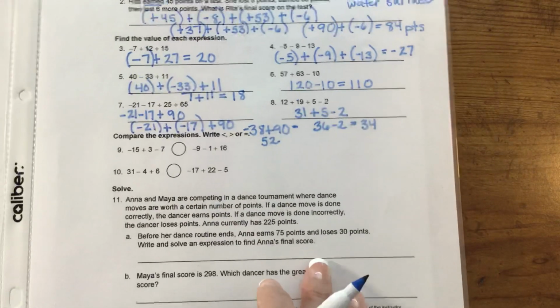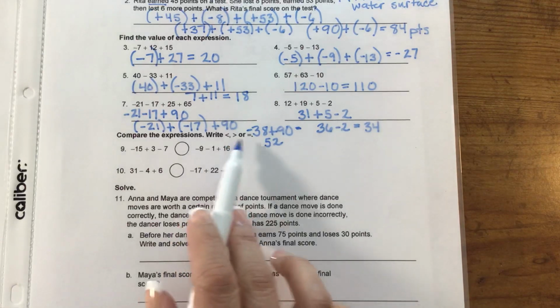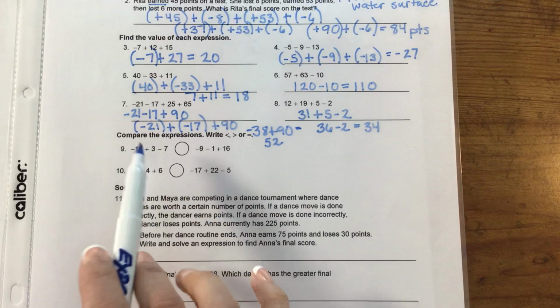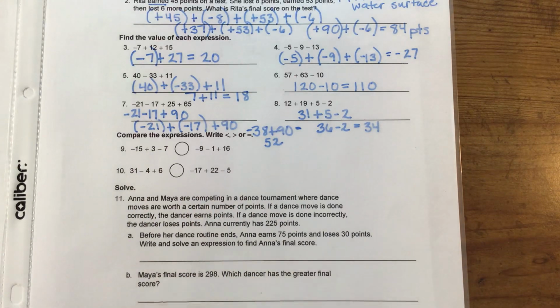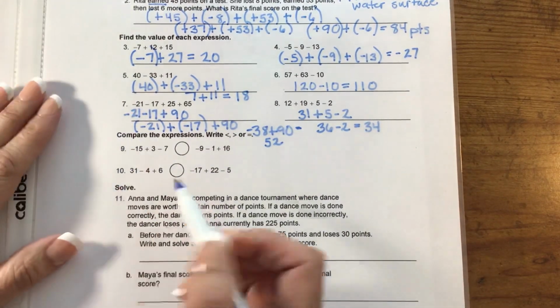Okay, comparing the expressions, I need to figure out greater than or less than using these inequality signs, which I kind of wrote over. So I need to figure out this side of the equation and then that side of the equation. So let's see how we can do this. Gosh, they sure did not give me enough room here.